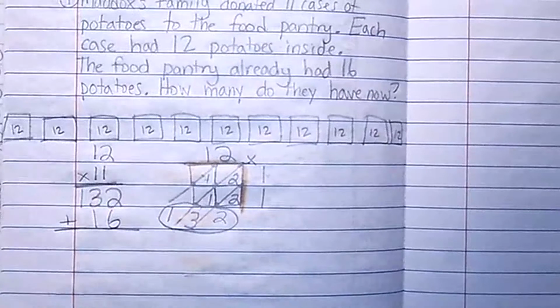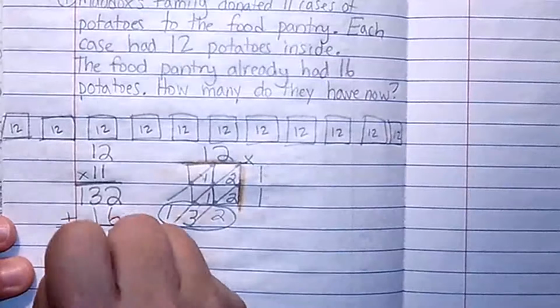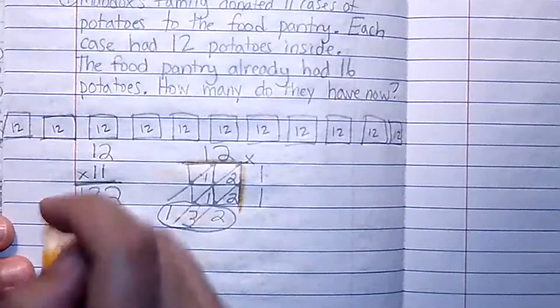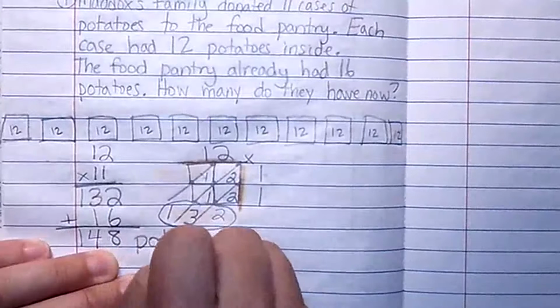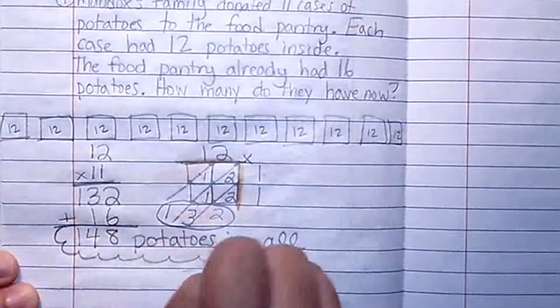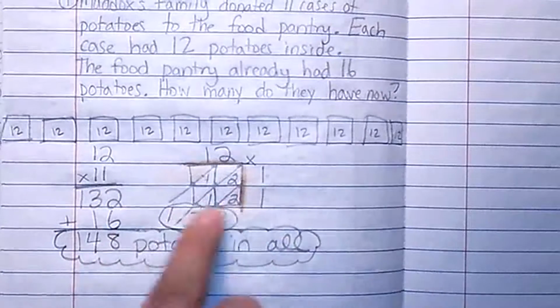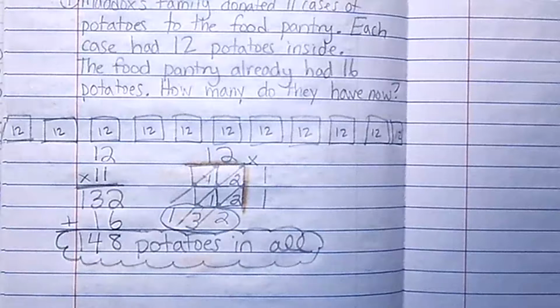132 plus 16, well, 6 plus 2 gives me 8. 3 plus 1 gives me 4. And 1 plus nothing else gives me 1. So there were 148 potatoes in all. And that is my answer. Now, the two steps I had to do for this problem was I had to multiply and I had to add. So this is an example of a two-step or a multi-step problem. Lots of times it's not just one thing you have to do, but then you have to do something else as well.